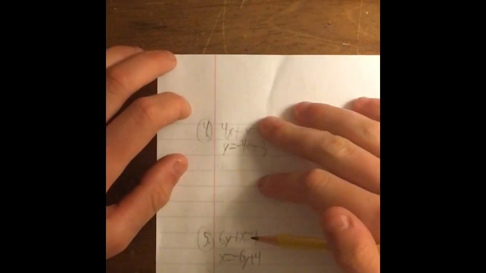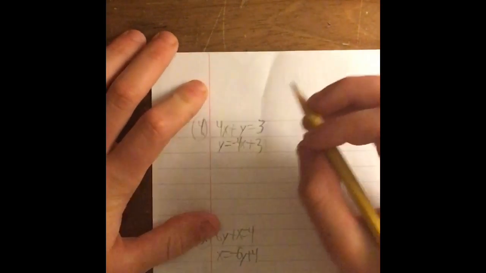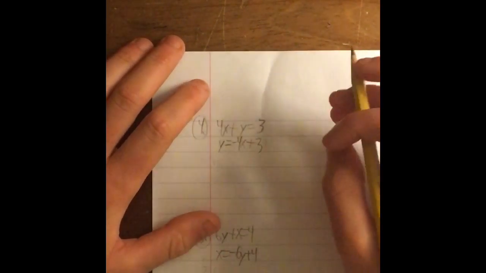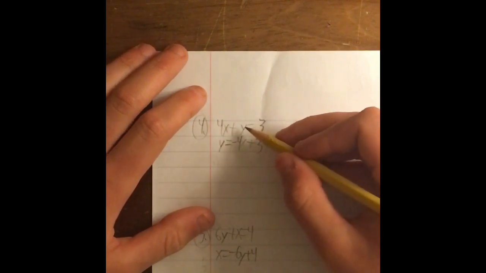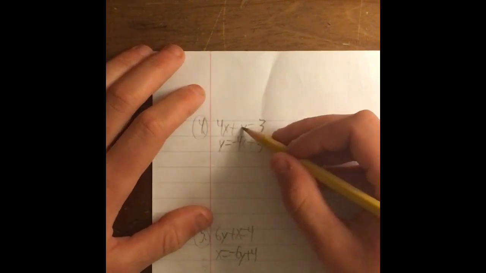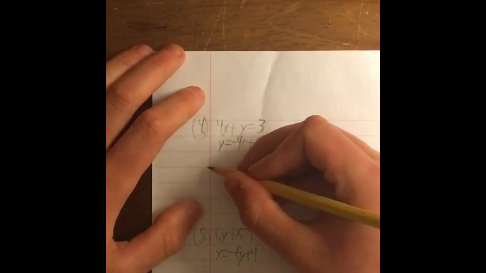Alright, this problem on the back is different. The outcome is very different, and you will see. So, it looks like it's very similar, but it's very different. So what we're going to do, I know what you're thinking. The y is just a plain y up here. This can easily go into it. So we're going to go ahead and do that.